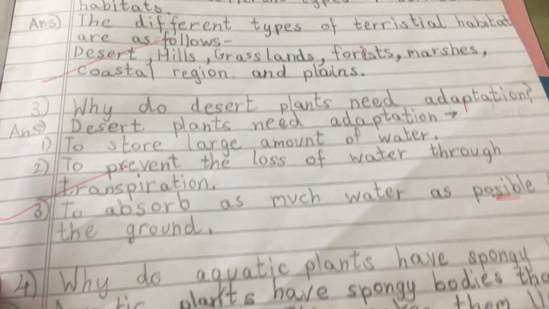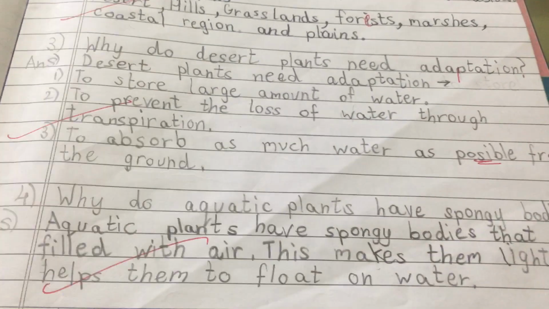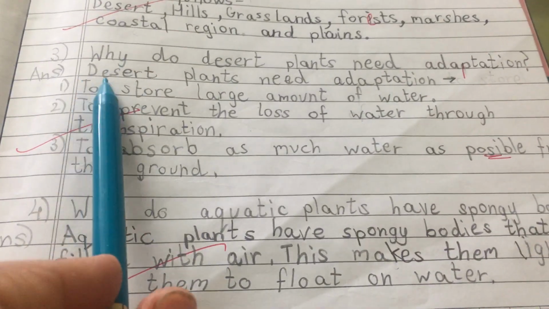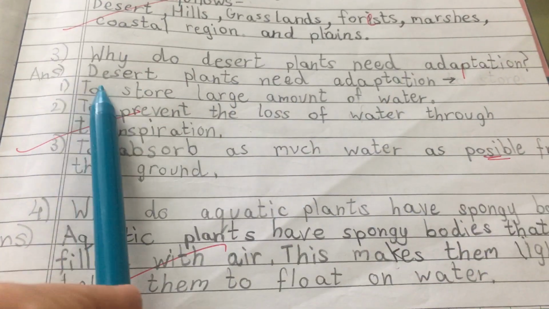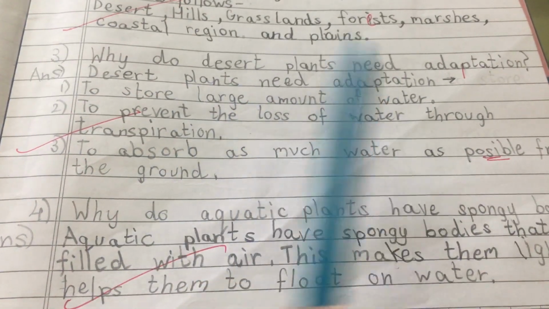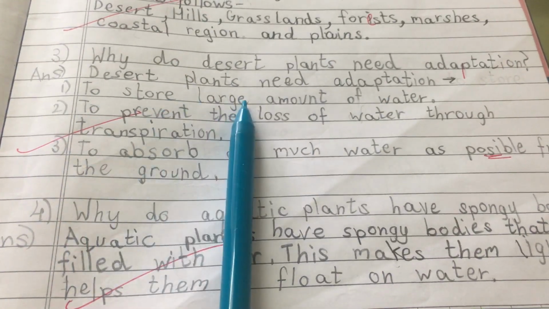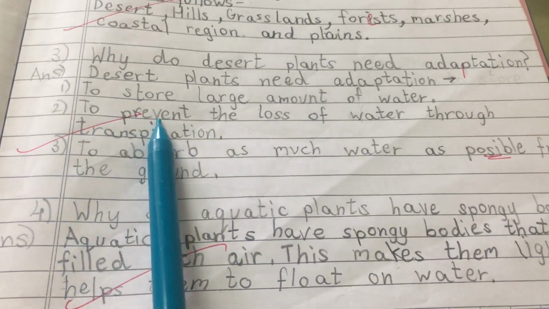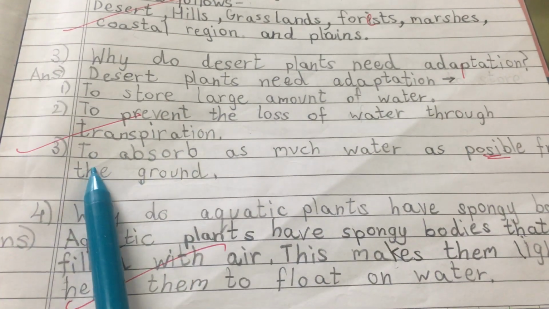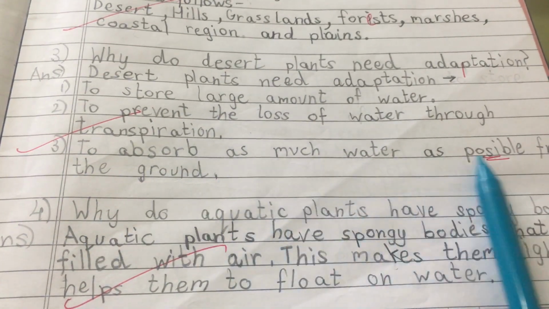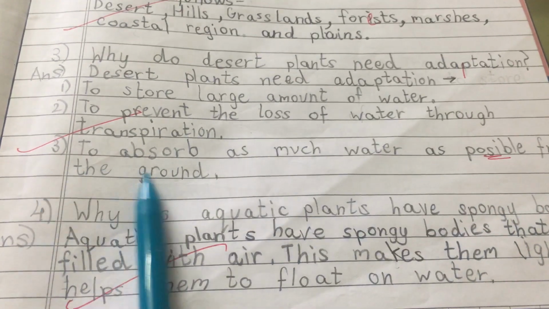Number 3. Why do desert plants need adaptation? Answer. Desert plants need adaptation for 1. To store large amounts of water, 2. To prevent the loss of water through transpiration, and 3. To absorb as much water as possible from the ground.